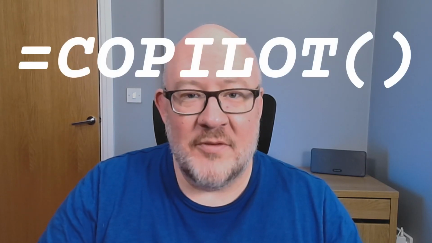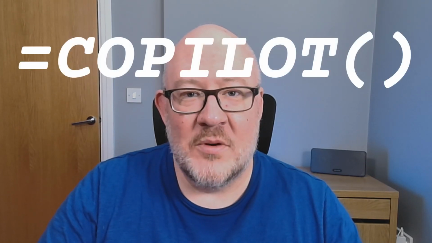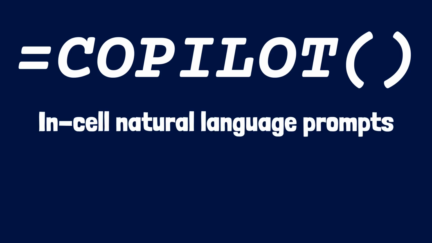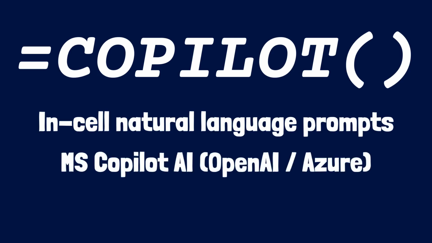If you've ever wished for an Excel function that uses natural language to help you summarize and cleanse data, then the Copilot function is the one you've been waiting for. It lets you embed those natural language prompts directly into Excel cells, connects to Microsoft's Copilot AI, and responds based on those instructions and the data that you reference.